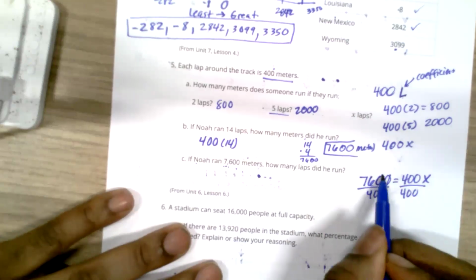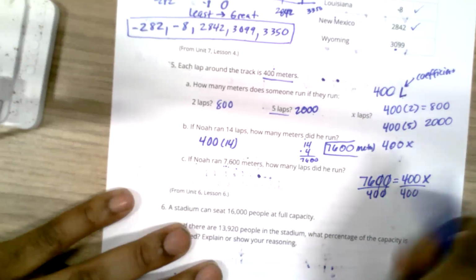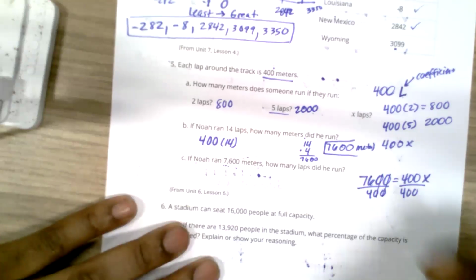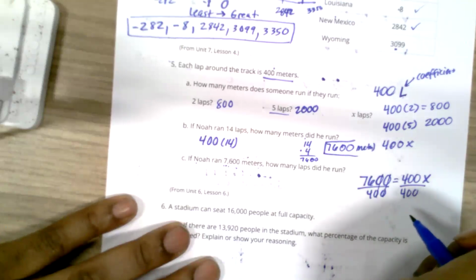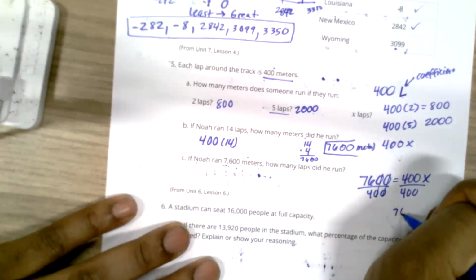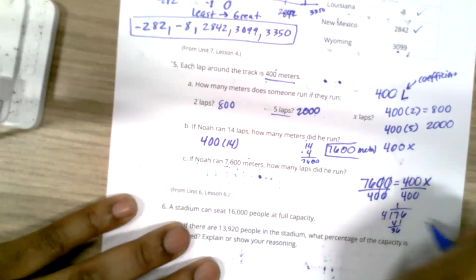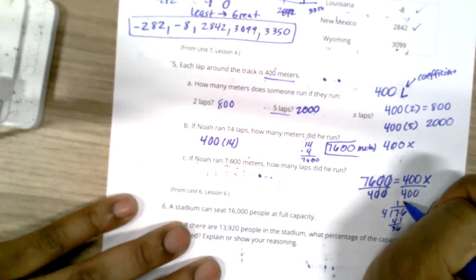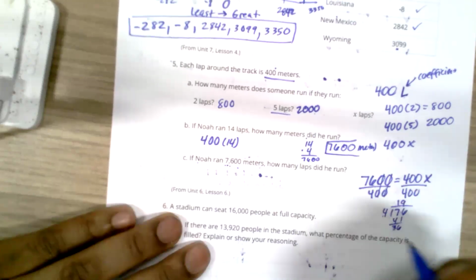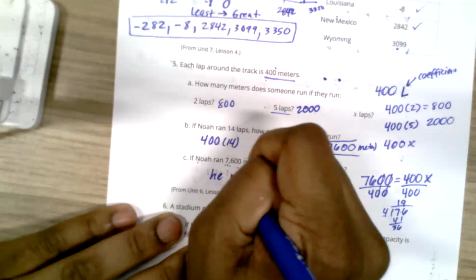And since these cancel out, it's just like 76 divided by 4. 4 goes in. Oh, he ran 19 laps.